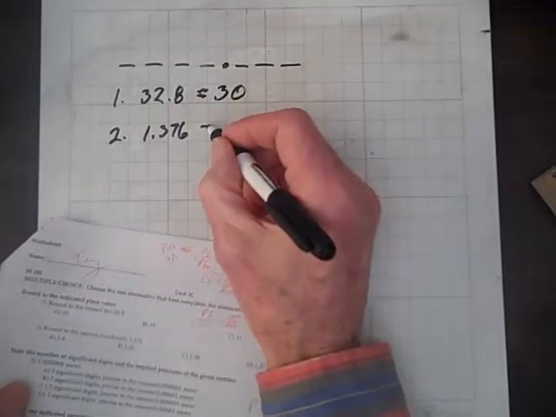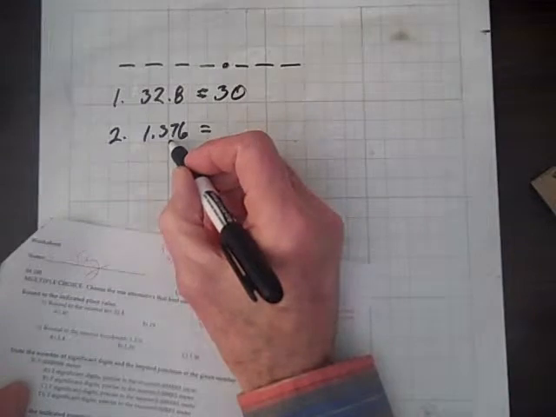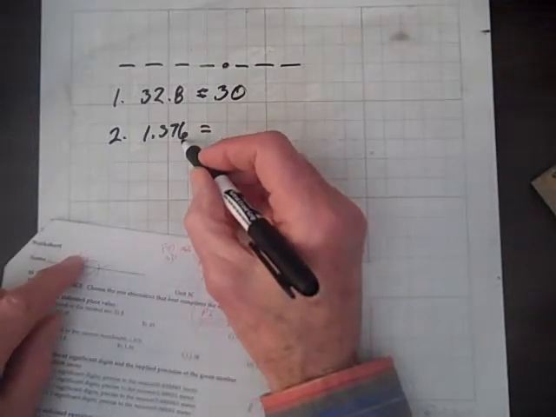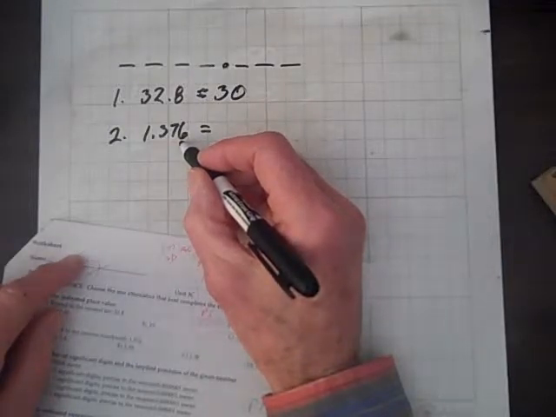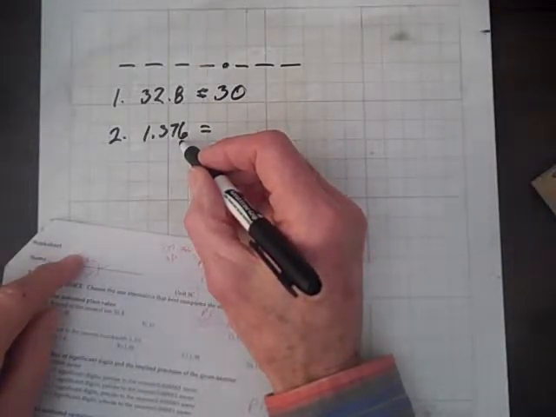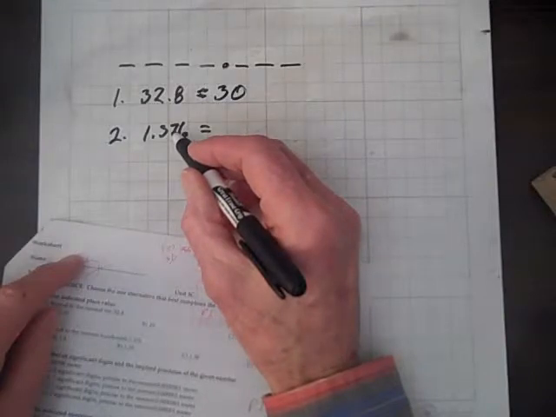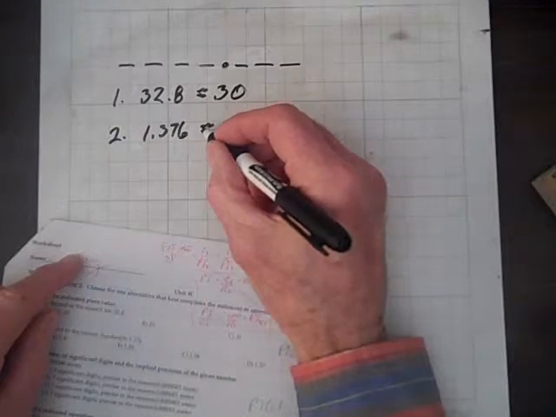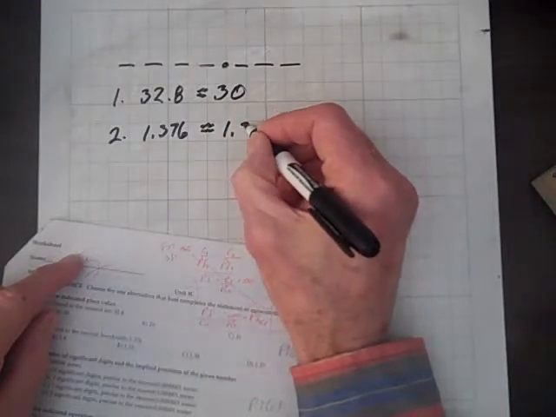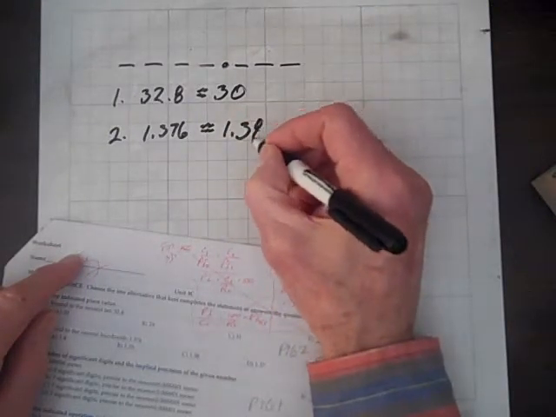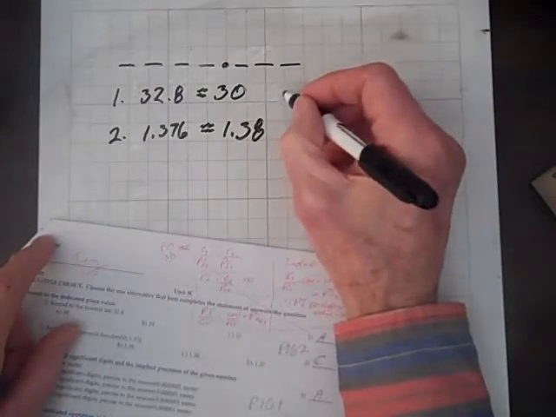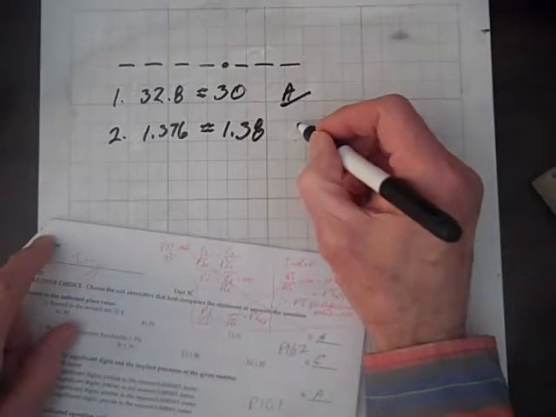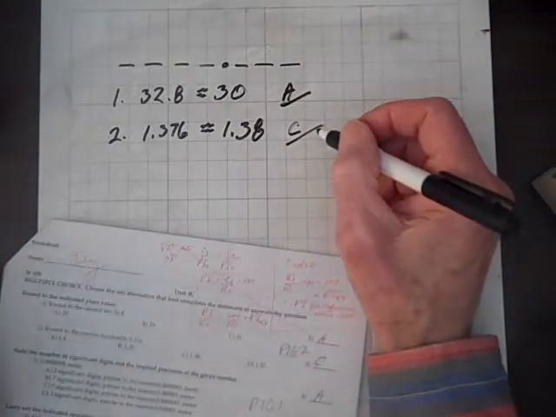1.376 to the nearest hundredth, and 7 is in the hundredth place. 6, which is in the thousandths place, is greater than 5, so we're going to round up. We're going to replace the 7 with an 8. By the way, for 1, the answer corresponds to letter A. For 2, the answer corresponds to letter C.